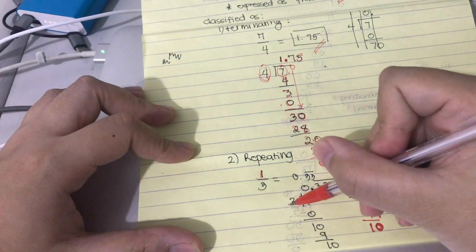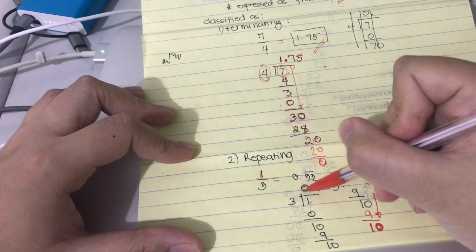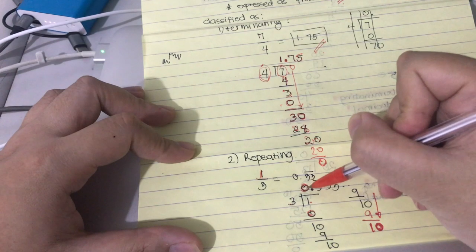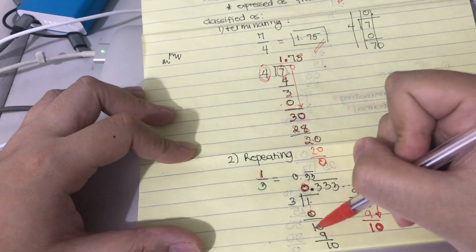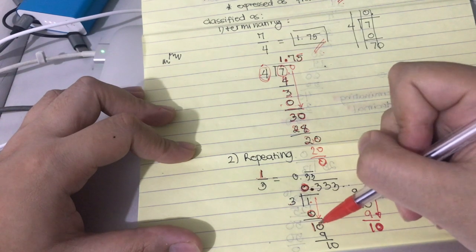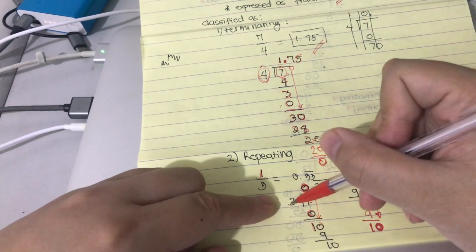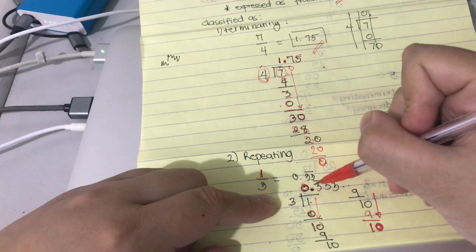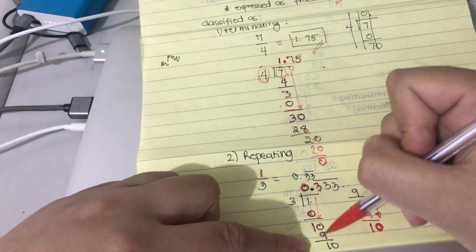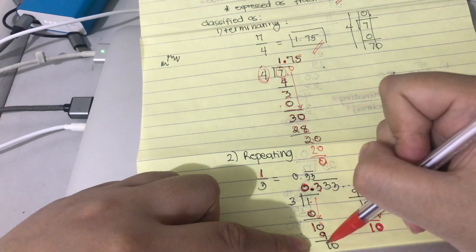1 divided by 3, you cannot divide it yet, but let's put 0 and a decimal point here, and carry down 0 to become 10. 10 divided by 3 is 3. 3 times 3 is 9. 10 minus 9 is 1.